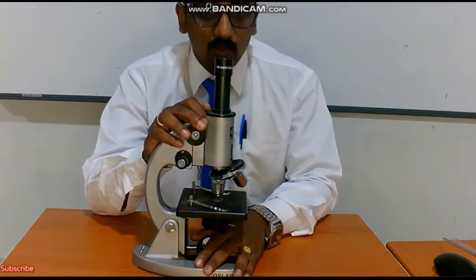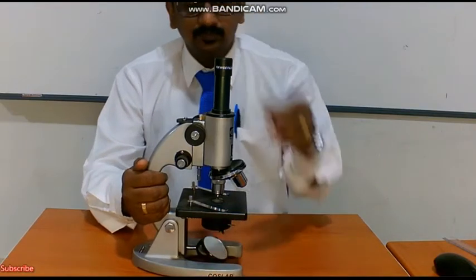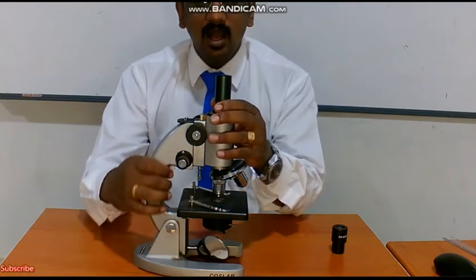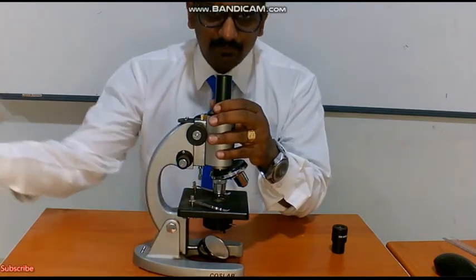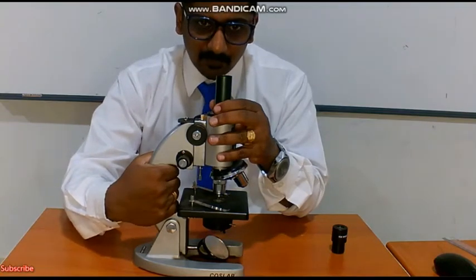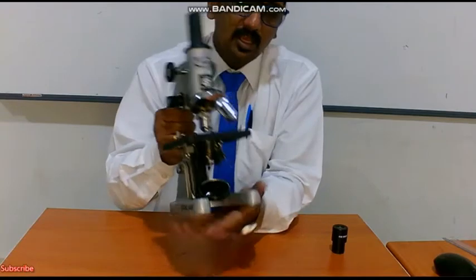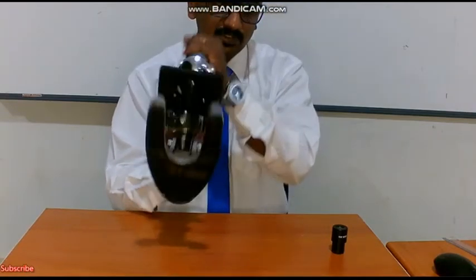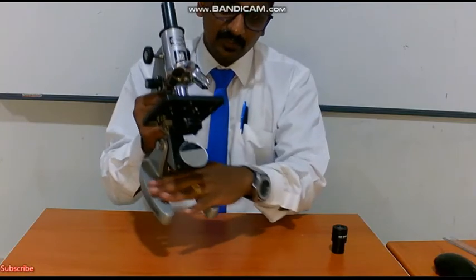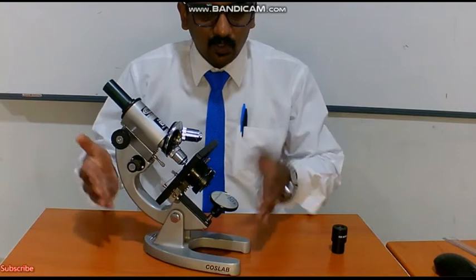I'll tell you how to hold the microscope. Before that, let me tell you the parts of a microscope. First, this is called the arm of your microscope. If you are right-handed, hold the microscope like this with the help of your arm. The lower area is called the foot, which is generally horseshoe shaped. With the help of this foot, the entire weight of the microscope is held.